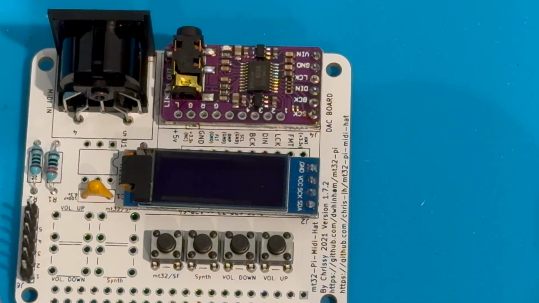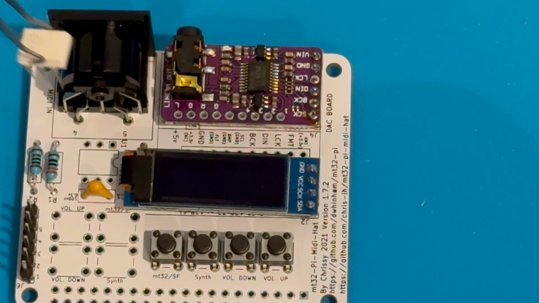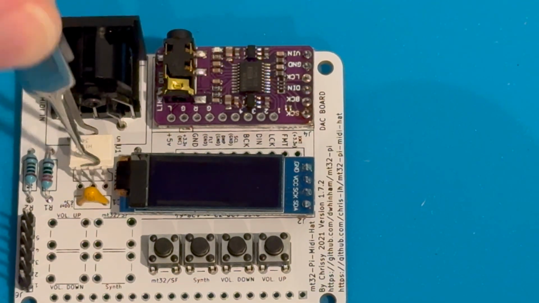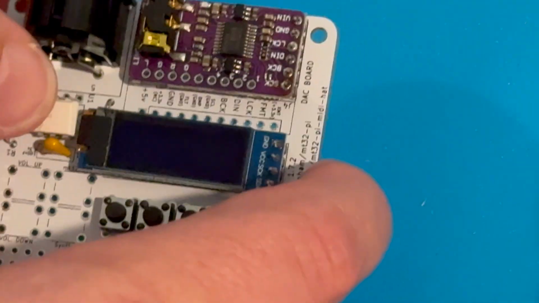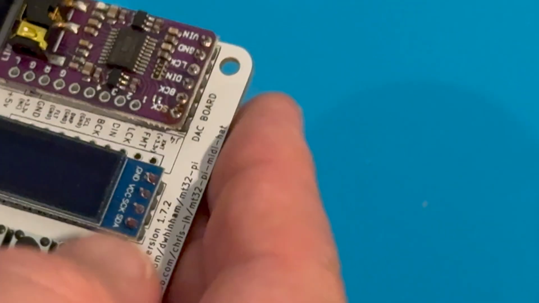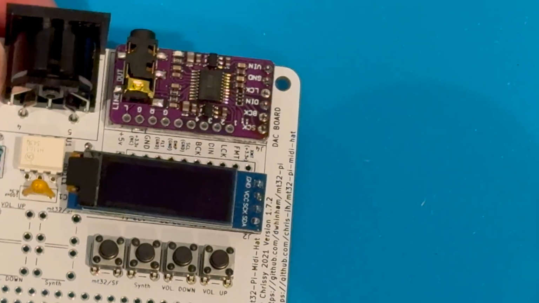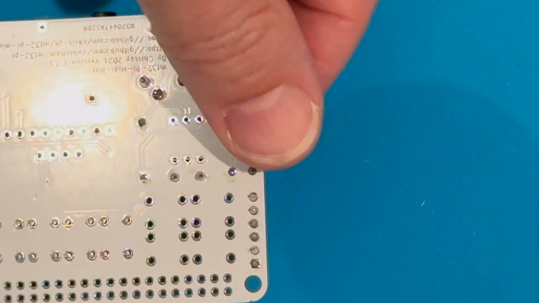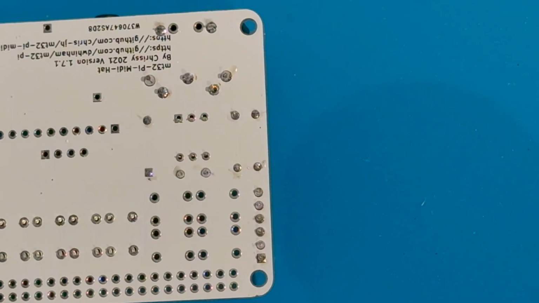There we go. And we are in. Boom. And we have it all. So we'll flip this guy over and begin the solder fun.